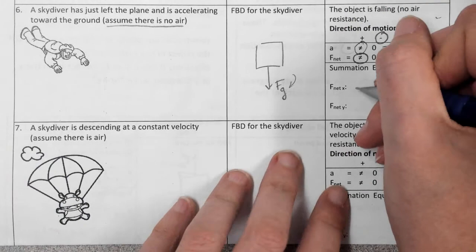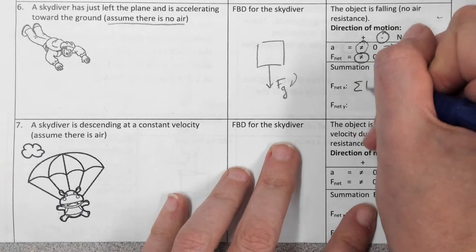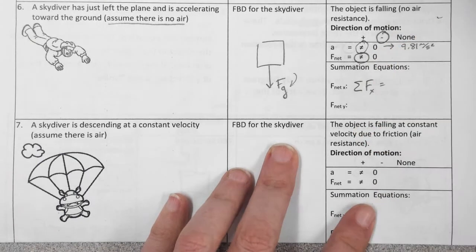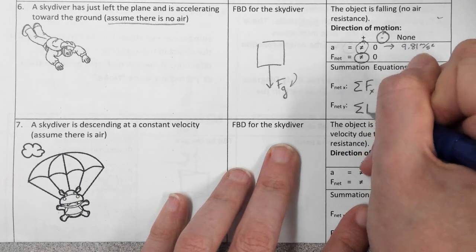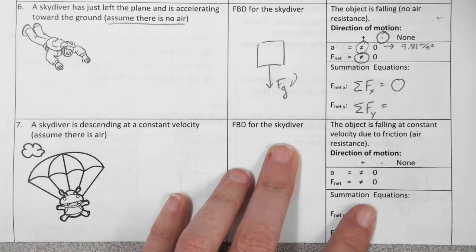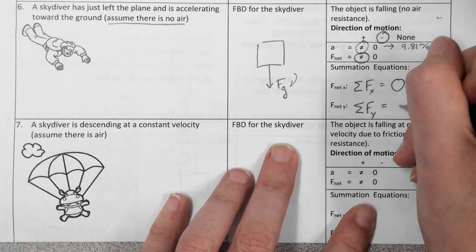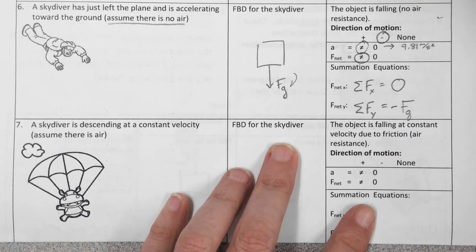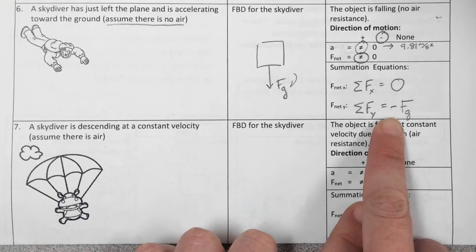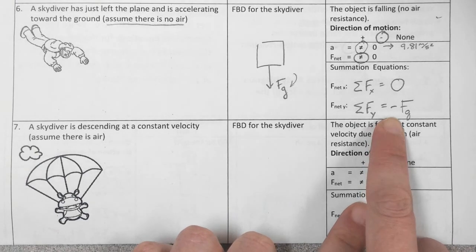We would have to know his mass. Are there any forces in the x direction? Nope. In the y direction? Just the force of gravity. So, right, we can have just one force and have it just be negative.